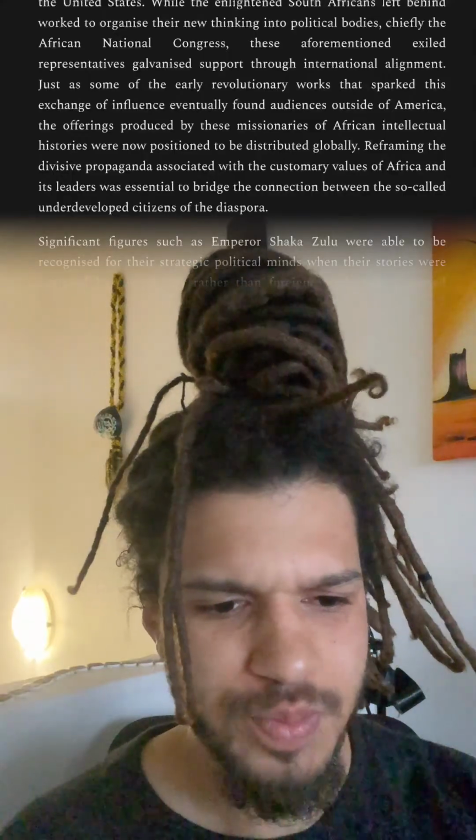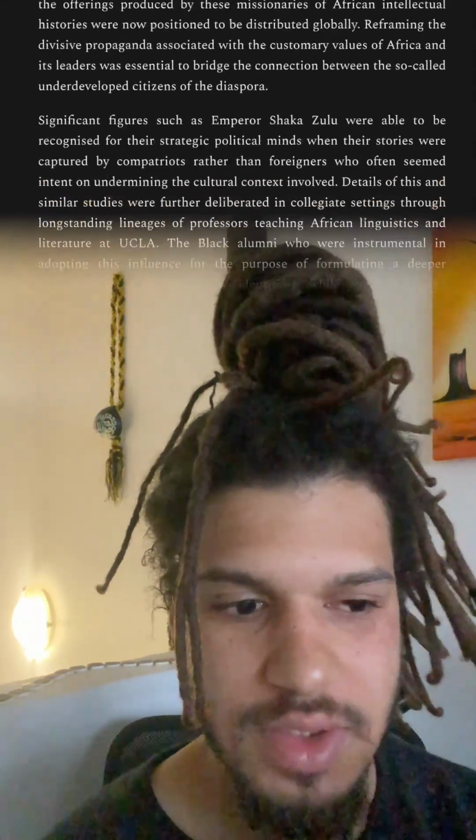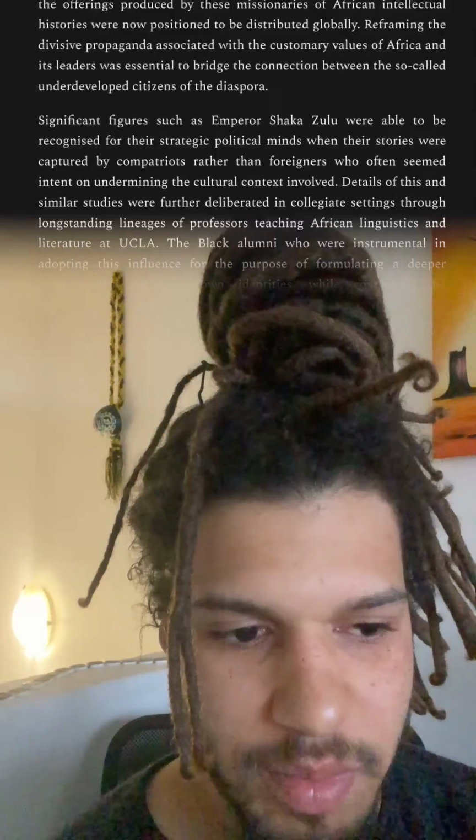So significant figures such as Emperor Shaka Zulu were able to be recognized for their strategic political minds when their stories were captured by compatriots rather than foreigners who often seemed intent on undermining the cultural context involved. When you look at somebody like Shaka Zulu, you may think of it from the viewpoint of the people that were fighting against him, versus the people on his side, who look at him more as an emperor and somebody that was helping fight back, versus somebody that they needed to colonize. That's what the history is depicted as from the winner's viewpoint, or from the viewpoint of the European side, which is the majority of the text.